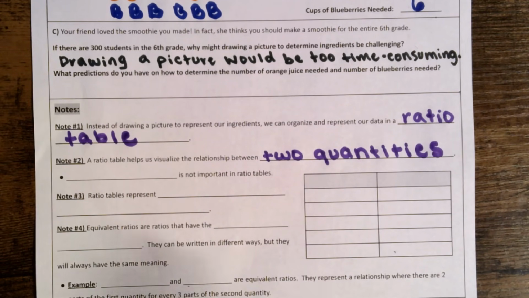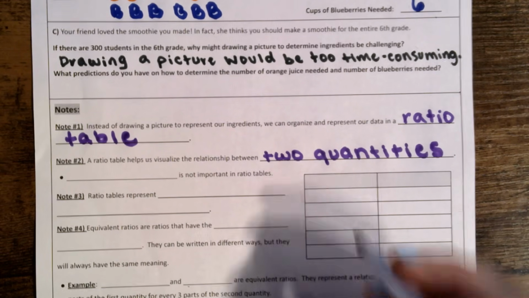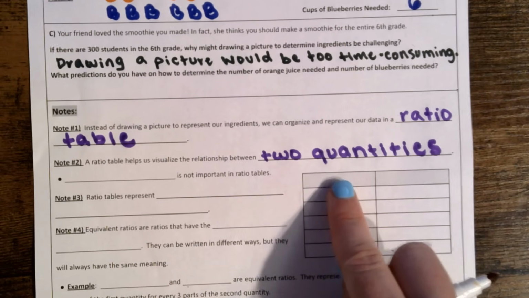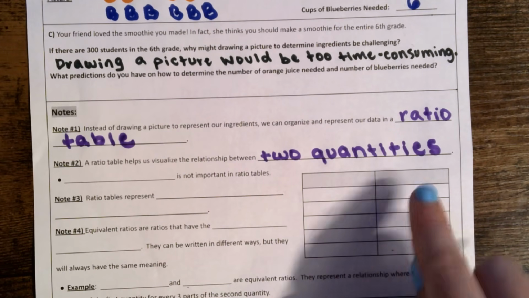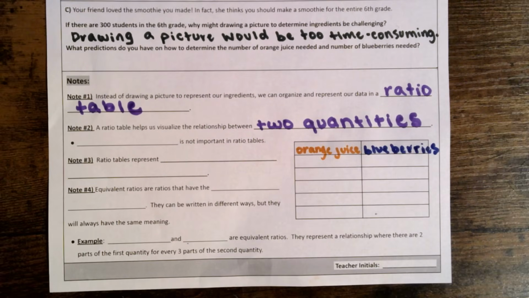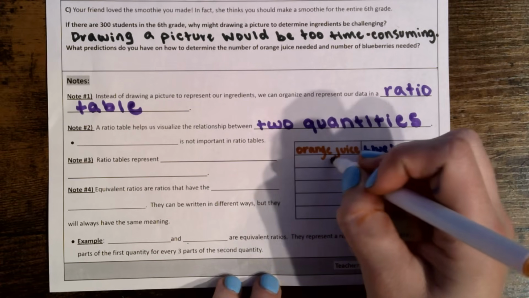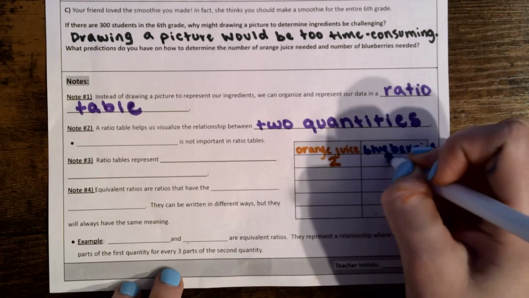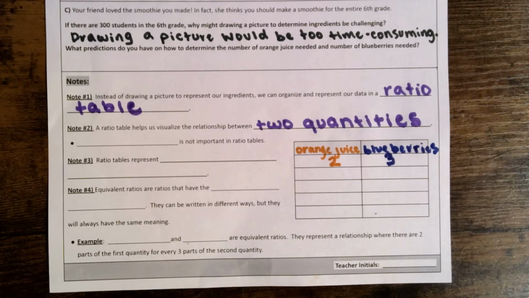We need to label what numbers represent. So let's take a minute and let's write orange juice at the top of the left side of our ratio table, and blueberries on the right side of our ratio table. Now, the original ratio we were given was 2 cups of orange juice for every 3 cups of blueberries. So we can start there.